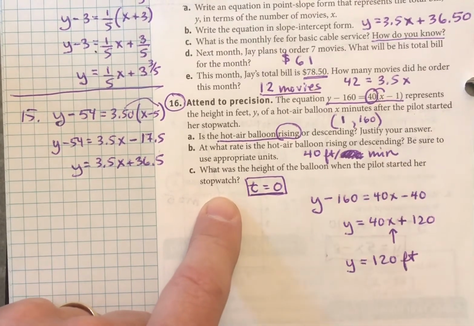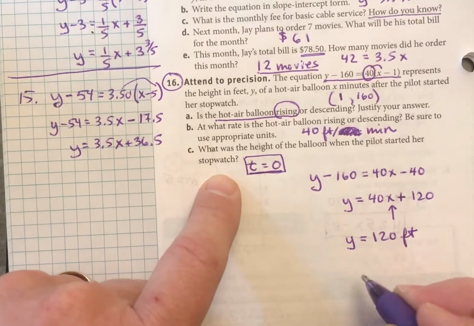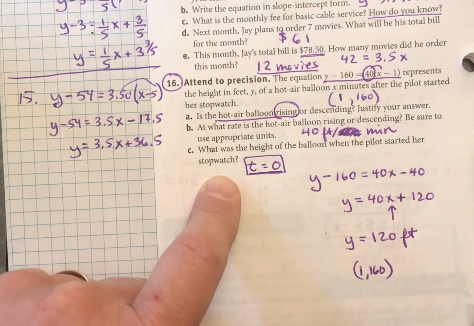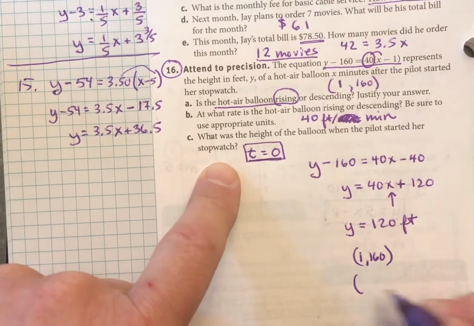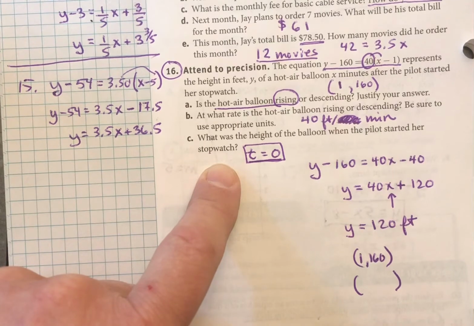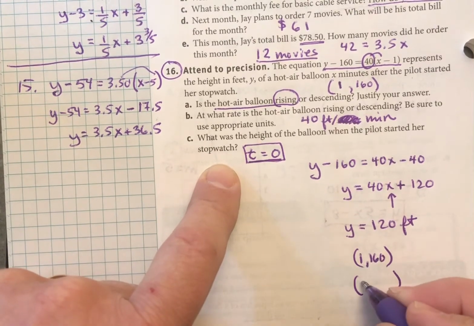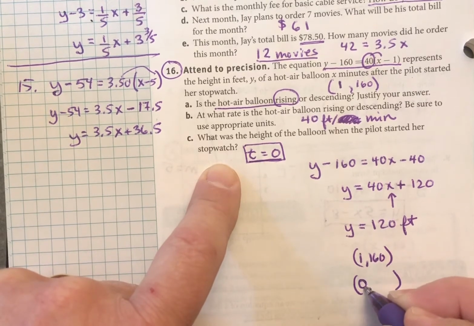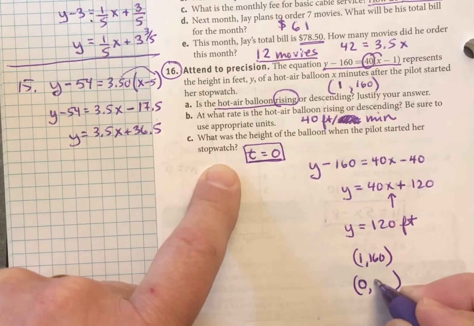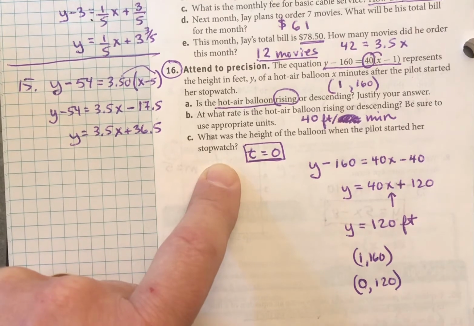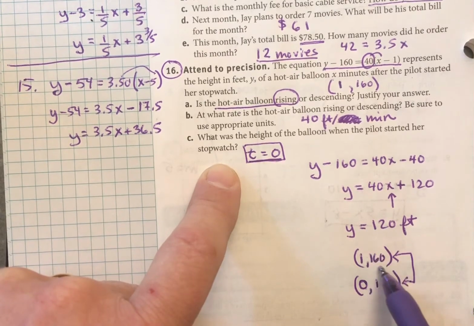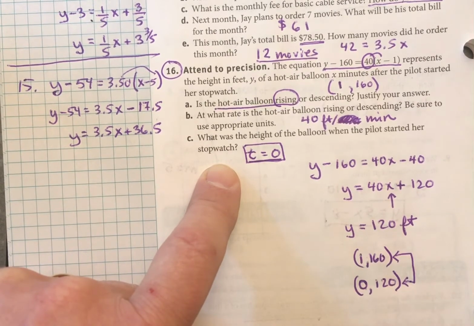Now, another way to think about this problem is that at 1 second, it's a height of 160. But we know the slope is 40 feet per minute. So that means that 1 second earlier, this would be 0, and this would be 120. So we can also think of our answer in terms of just subtracting 40 because it was 1 second earlier.